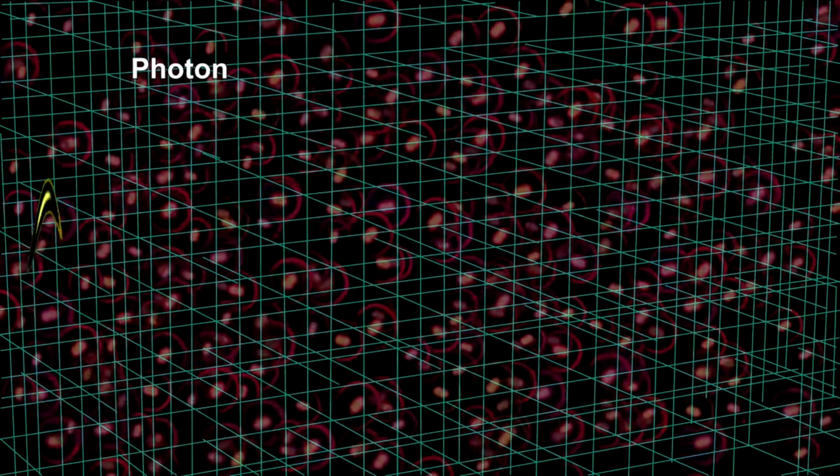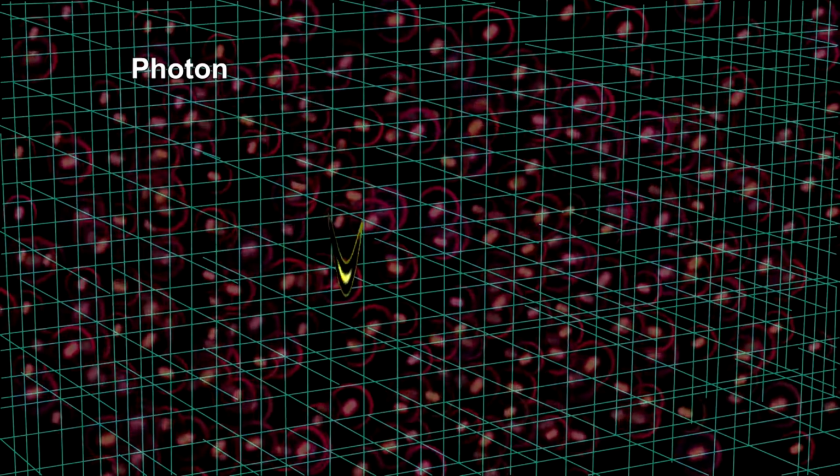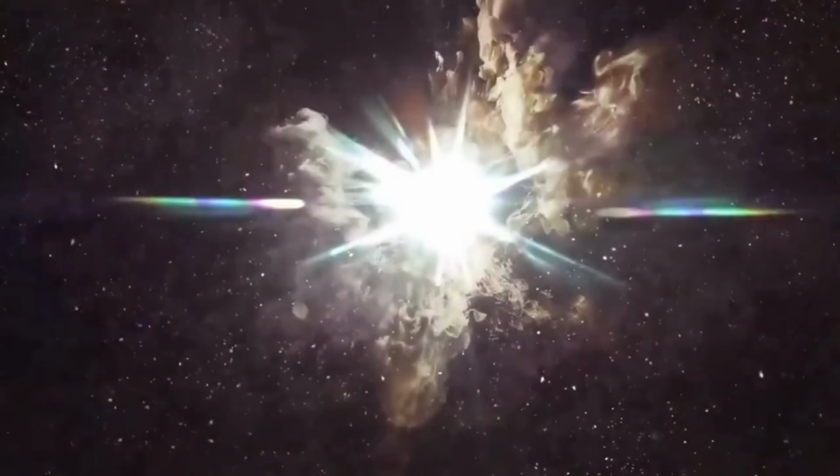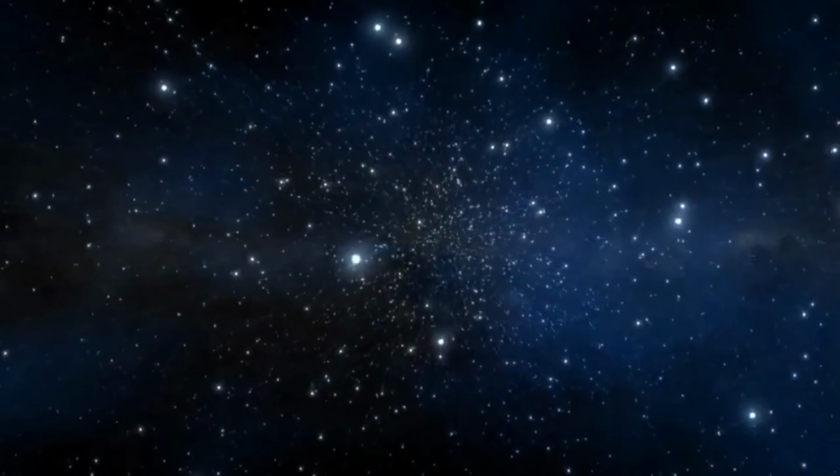The particle that least interacts with the Higgs field is the photon, the particle that makes up light. Because it interacts less with the Higgs field, light does not suffer as much from the resistance of this field. So the speed of light is the highest speed in the universe, and all light can reach it.